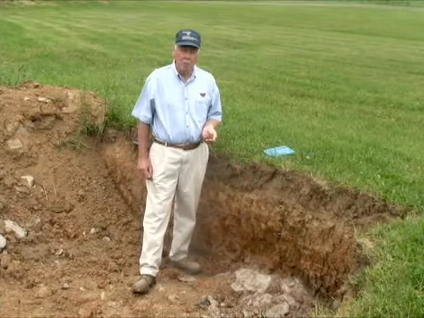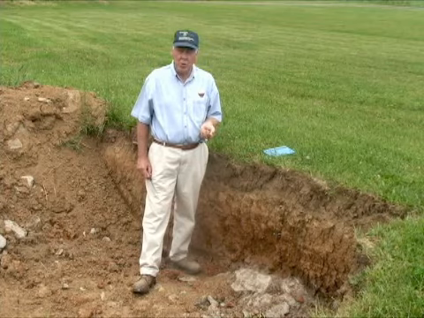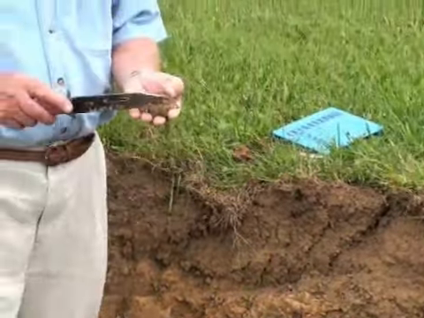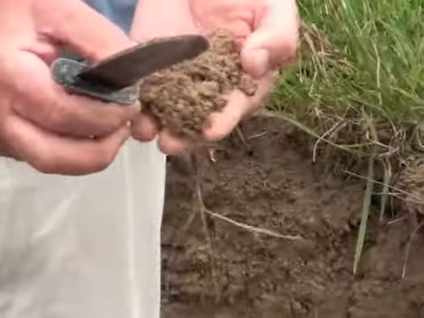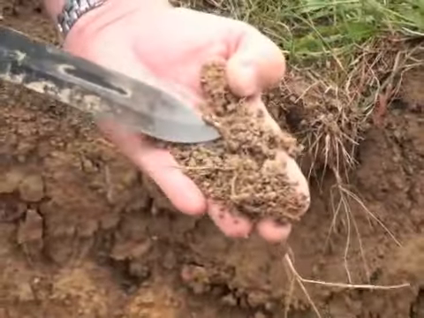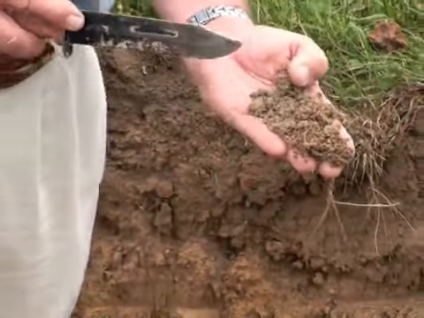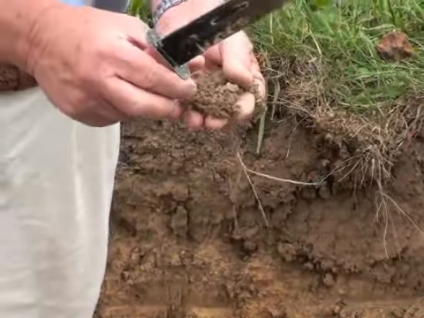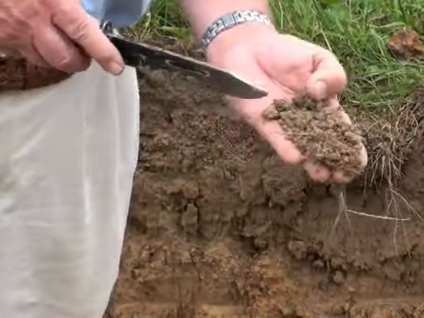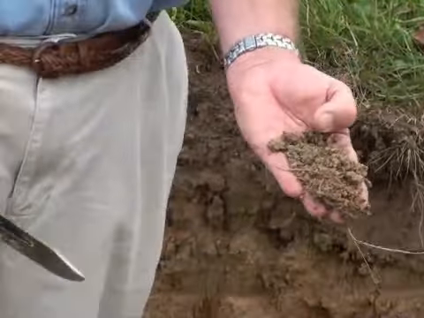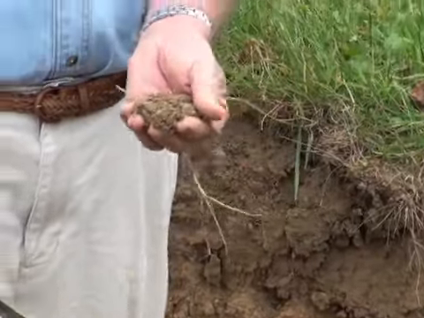Another thing we look at when we look at soil profiles is soil structure. And I collected this right out of the Ap horizon. And you can see that this is almost like little BBs in here, and this is called granular structure. This is a type of structure that we normally see under sod. Under grasses, we have this type of granular structure.